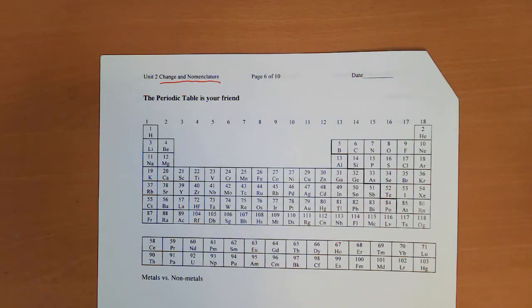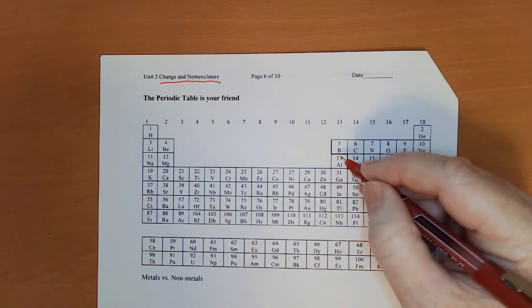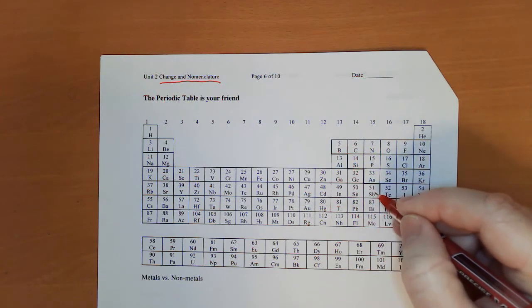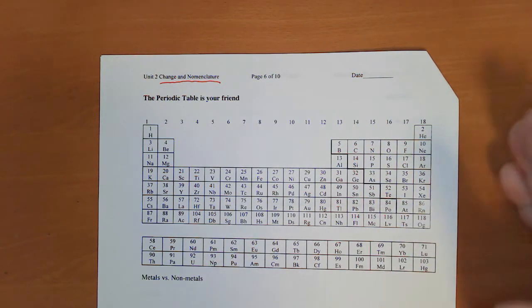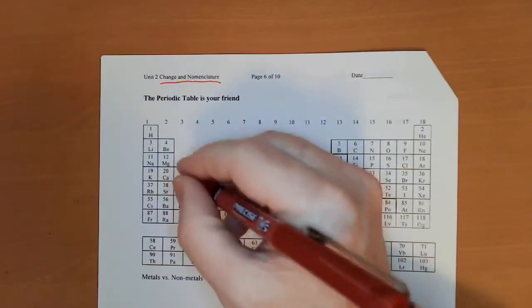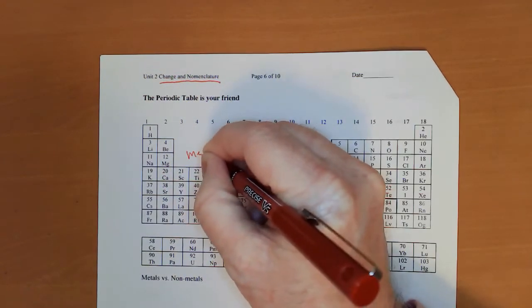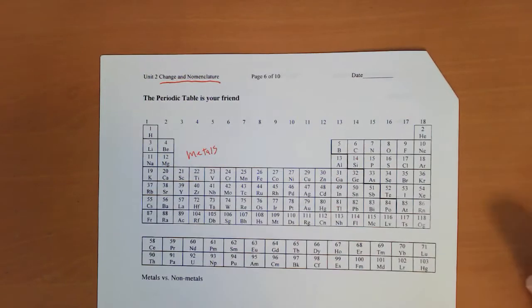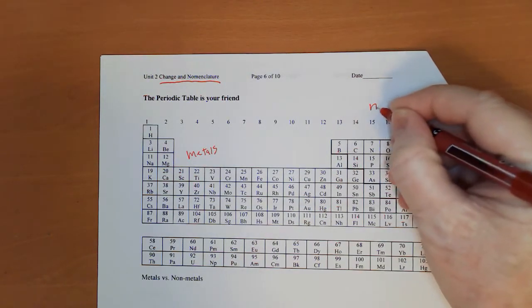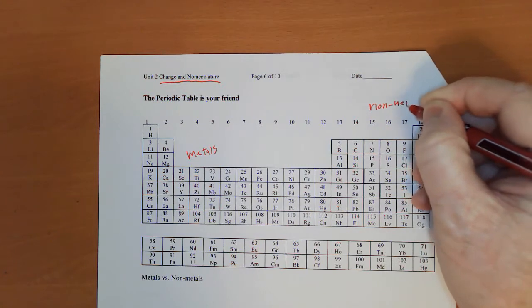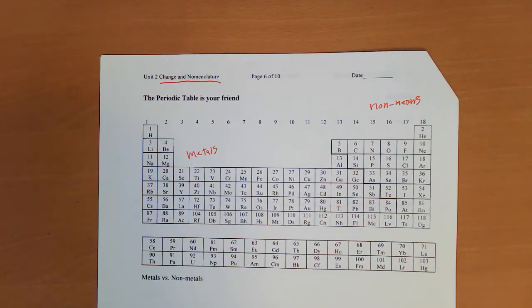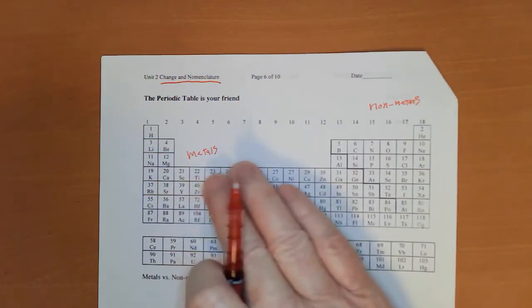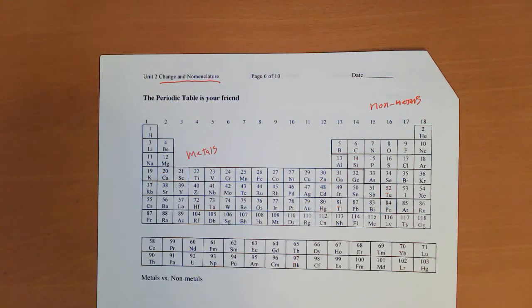Okay, now the basic structure of the table starts with this thick black line that zigzags back and forth, which you see over here. On the left side of that line, we have what we call the metals. And on the right side of that, we have what we call the nonmetals. Okay? And then the properties of the metals and the nonmetals we'll talk an awful lot about in Unit 5.